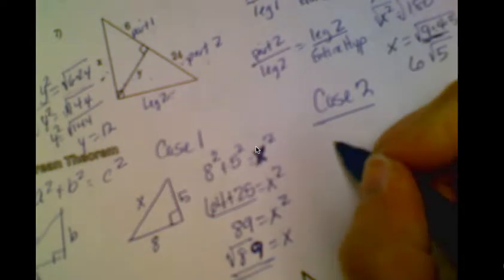So let's solve it. 64 plus 25 equals x squared. These are on the same side, so I do what it says. And so I get 89 is equal to x squared. Got to get rid of that squared, so I'm going to take the square root of both sides. And that's my answer, because it can't get any smaller than that. Okay, so let's try one more case. This is case 2.